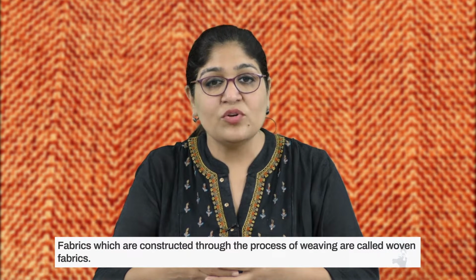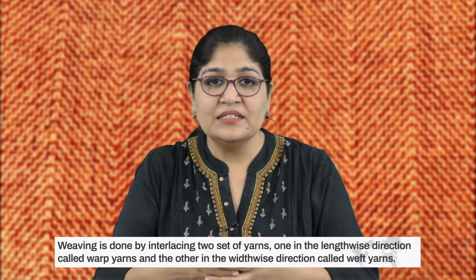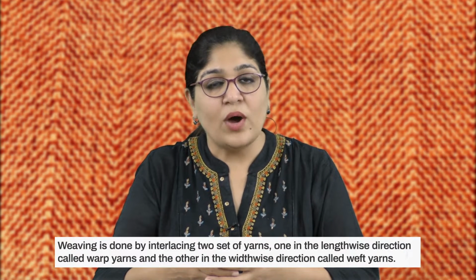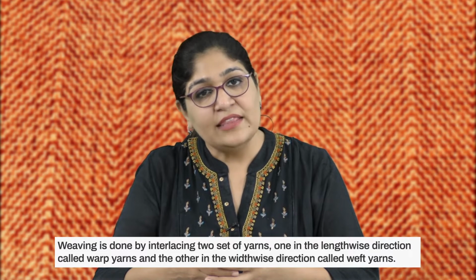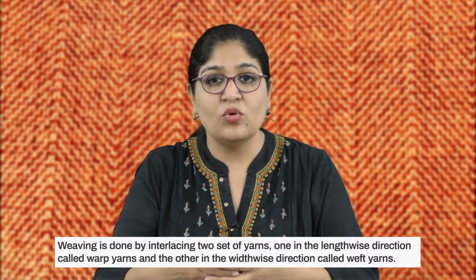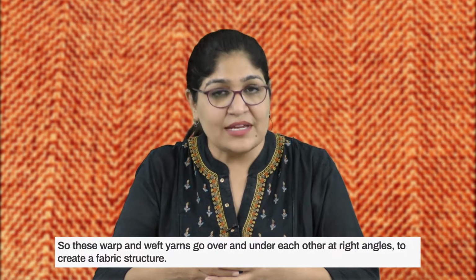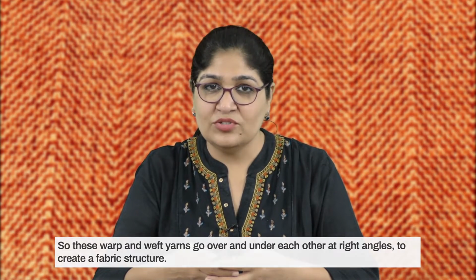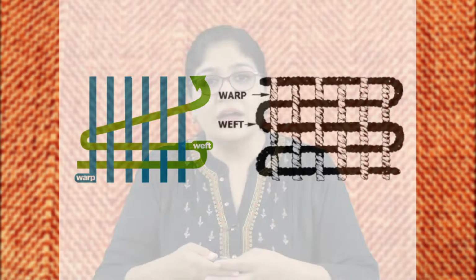Let us first look at the basic structure of a woven fabric to gain an understanding of fabric grain. Fabrics which are constructed through the process of weaving are called woven fabrics. Weaving is done by interlacing two sets of yarns, one in the lengthwise direction called warp yarns, and the other in the widthwise direction called weft yarns. So these warp and weft yarns go over and under each other at right angles to create a fabric structure. During the weaving process, weft yarns are passed over and under the warp yarns, thereby interlacing the two sets of yarns.